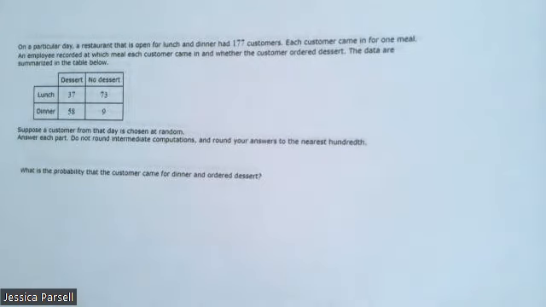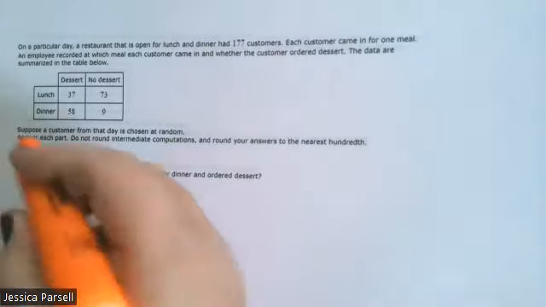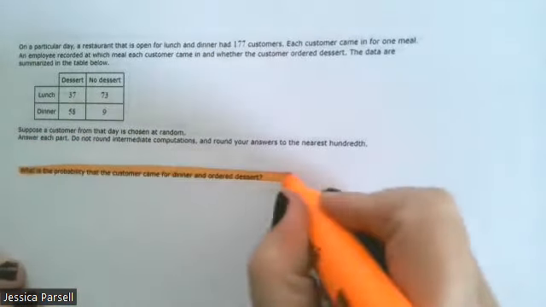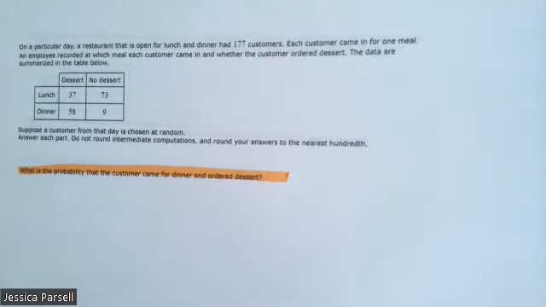Don't round to basically the bitter end. Okay, here's the question they're posing. What is the probability that the customer came in for dinner and ordered a dessert?